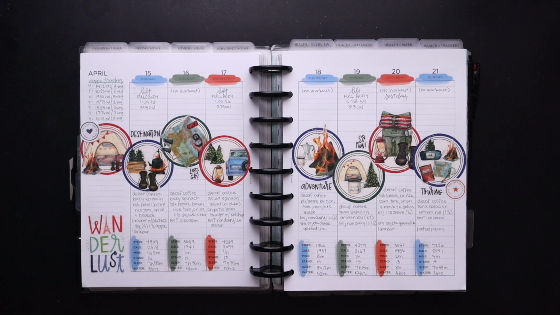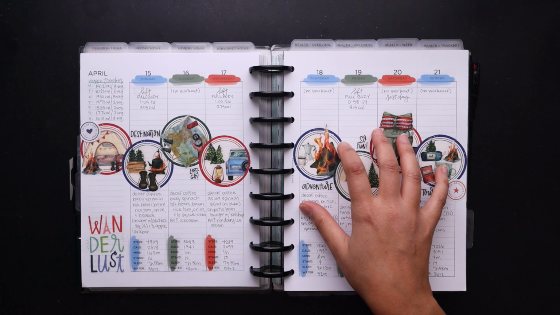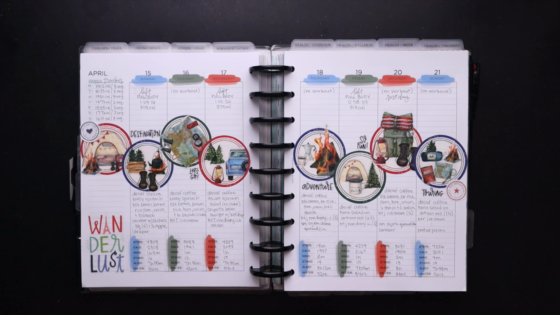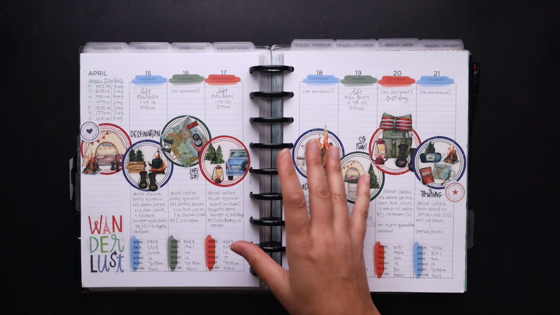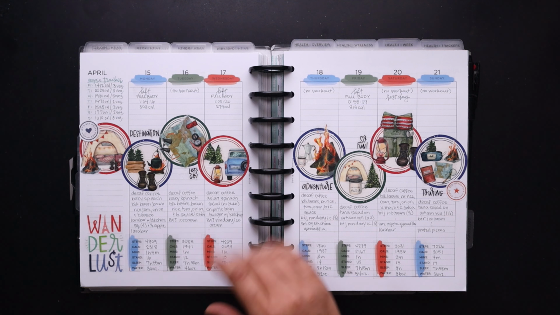Sleeping in the cold and on the ground isn't always that fun, but I don't know. There's also some really good memories, like campfire memories and things like that. So I do like the idea of being outdoors, and so I thought this was a nice theme, even though we weren't going anywhere of the sort.